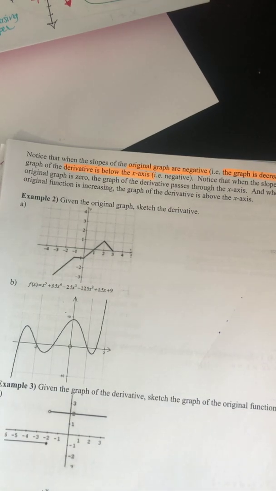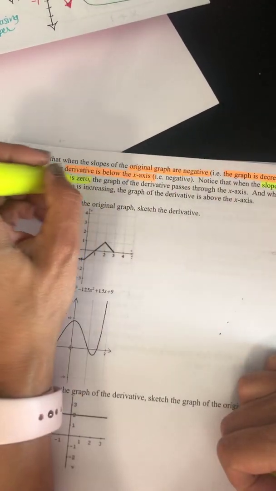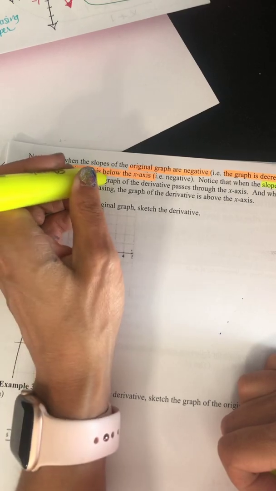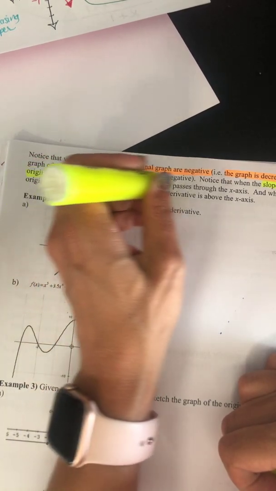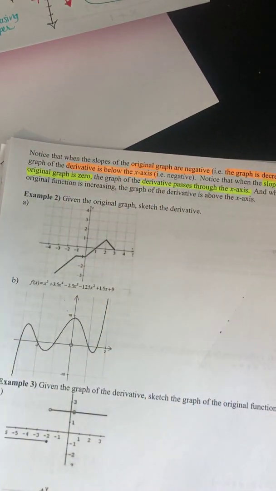Also, when the slope of the original graph is 0, the graph of the derivative passes through the x-axis. So when the slope is 0, the derivative is going to pass through the x-axis somewhere.